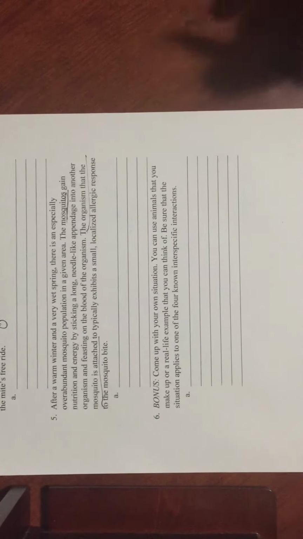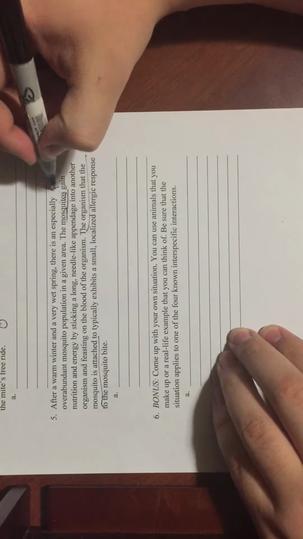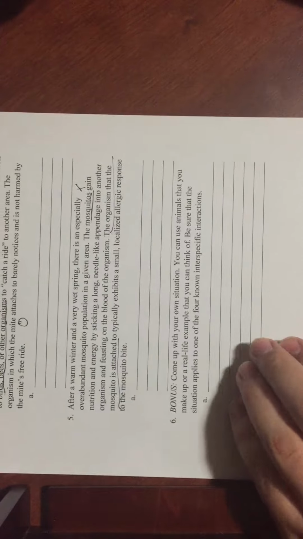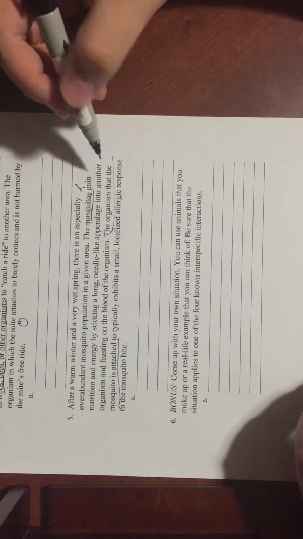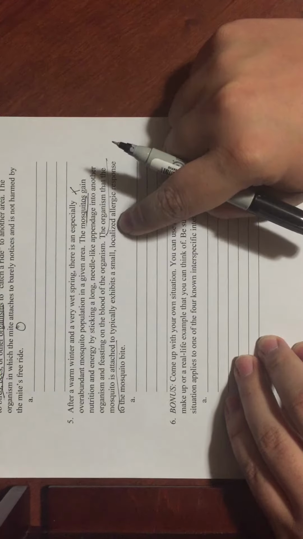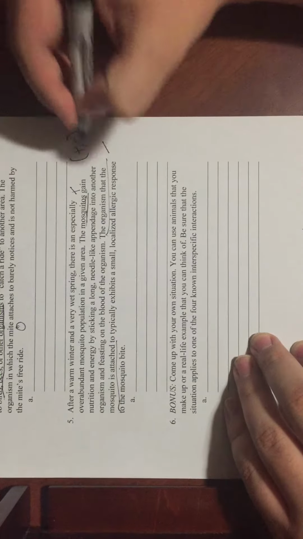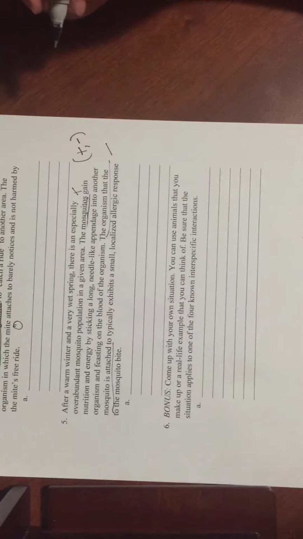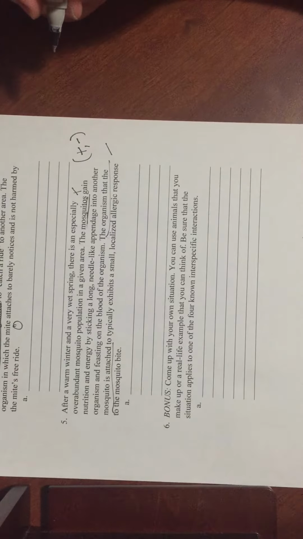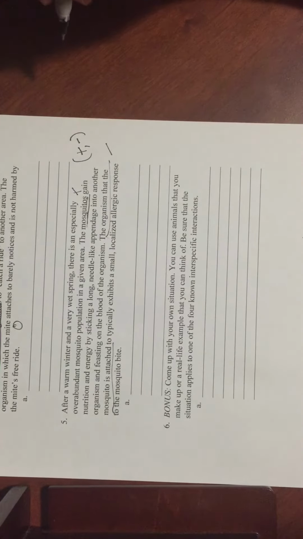We want to know what's harmed, what's benefited, what's not being interacted with at all. Mosquitoes, they're gaining from this interaction, aren't they? They're gaining nutrition. But what about the other organism? Small localized allergic response, that's a minus. You're going to have a plus minus interaction here, right? Now think about what that is. Predation, right? Plus minus is always predation.